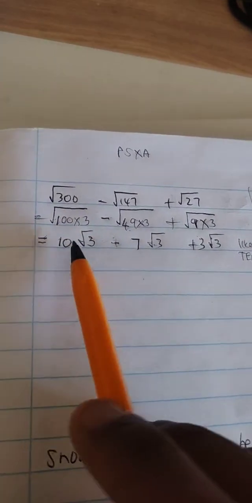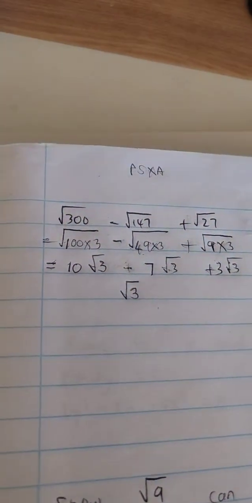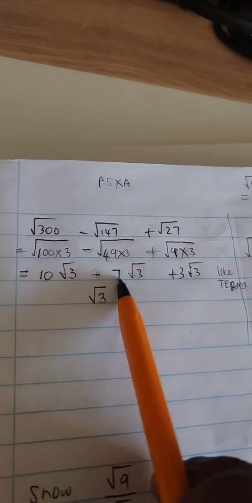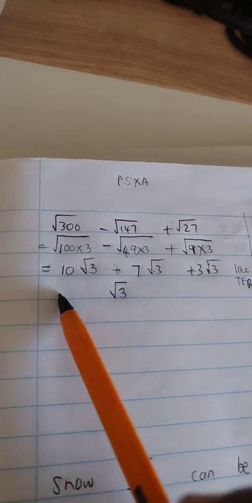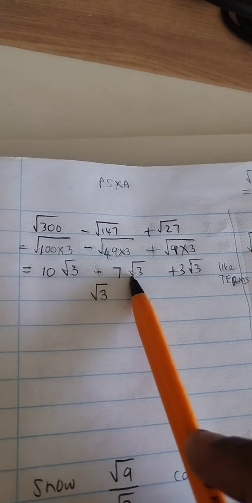Okay, then what do we do with like terms? We keep the root as it is. We add and subtract the coefficients. So 10 minus 7 is going to give us 3.